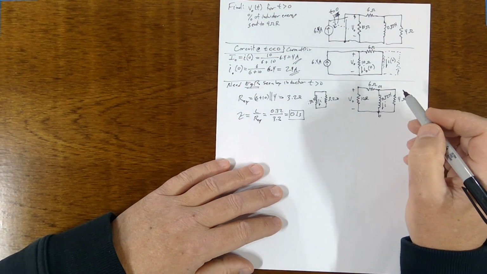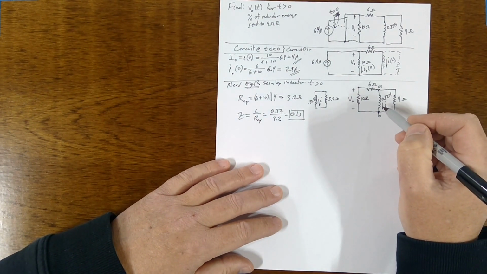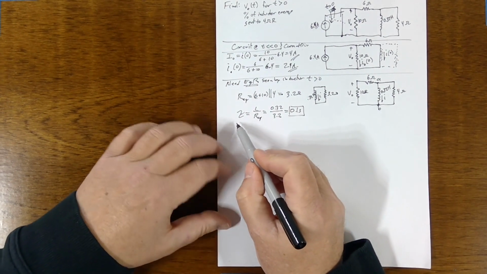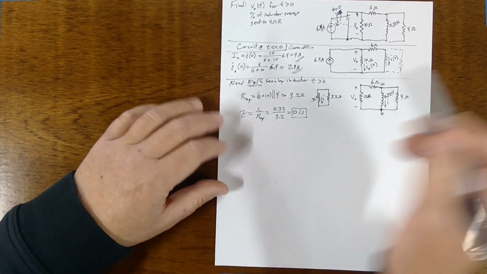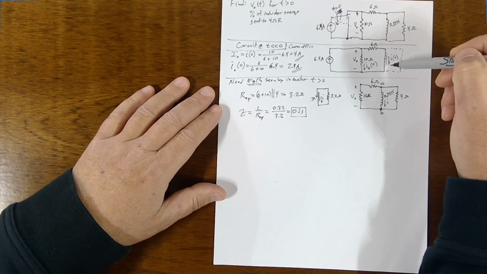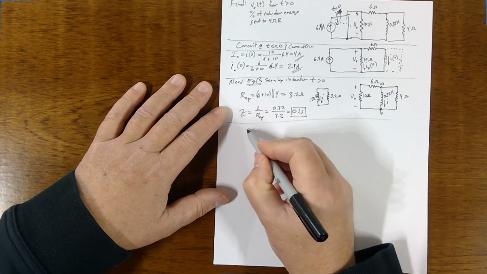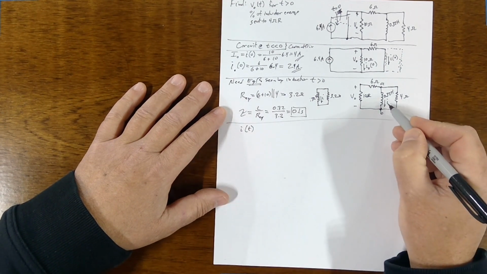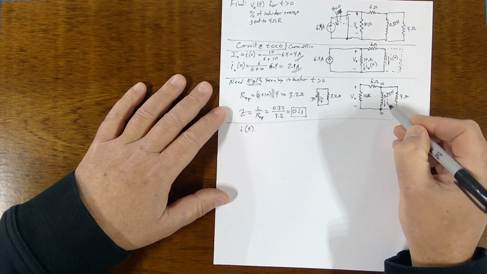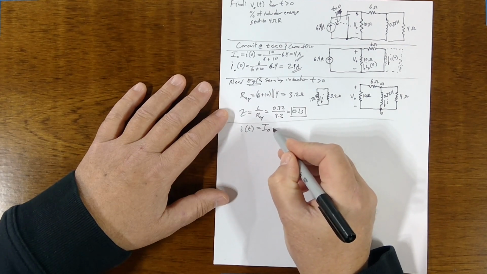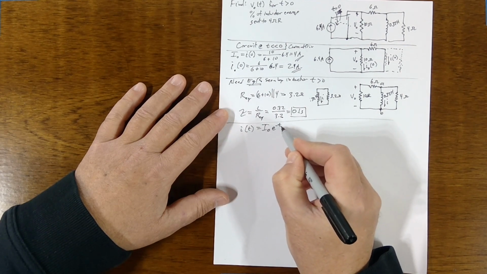So now we can find I of t. Yeah, just follow through here. So we're going to find I of t, the current through the inductor. We have the initial current and we have the time constant and we have this formula I sub 0 e to the minus t over tau.